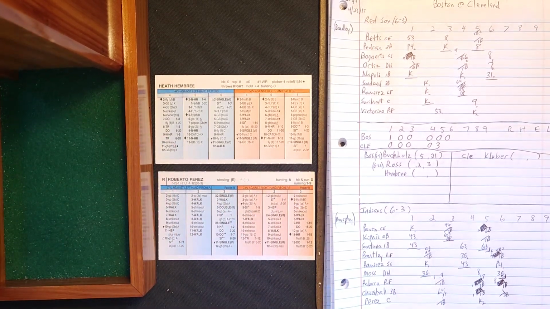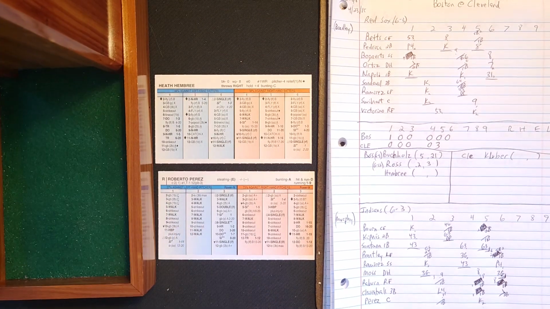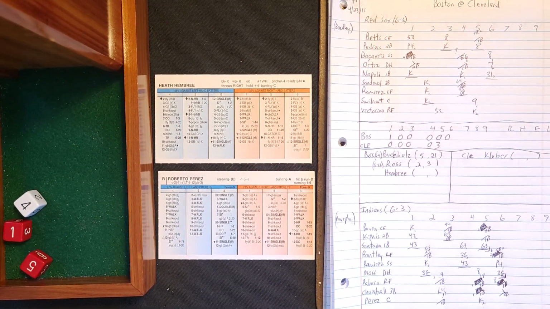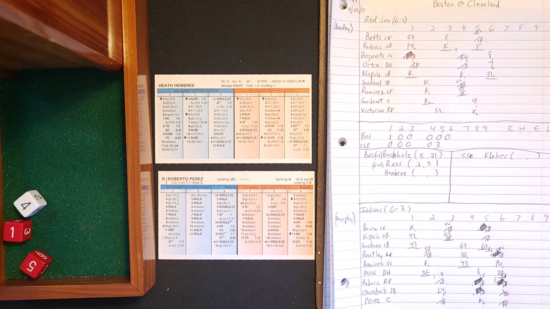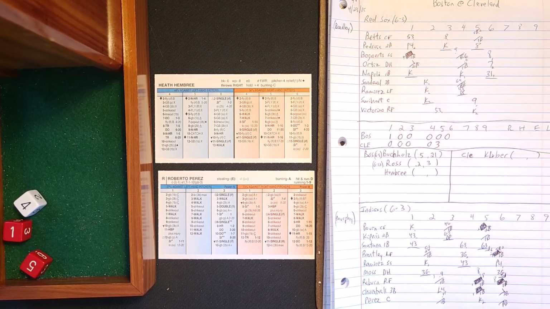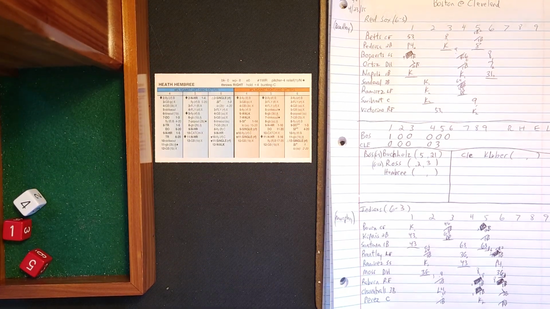Hembree is just trying to get this one out and move it on to the 7th. Here's Perez. Chisenhall is not being held at second. 4-6, and that's a walk. So the inning continues. I'm sorry, Chisenhall's at third. My bad. He's still not being held. So now Heath Hembree is tired from giving up all this activity.